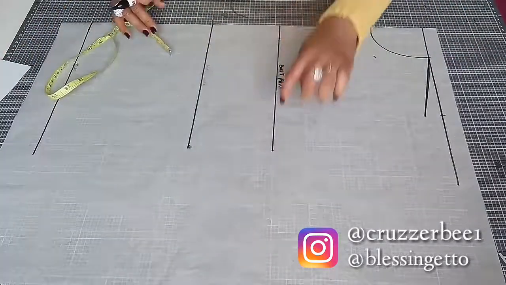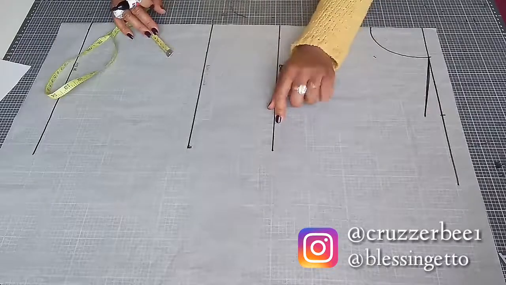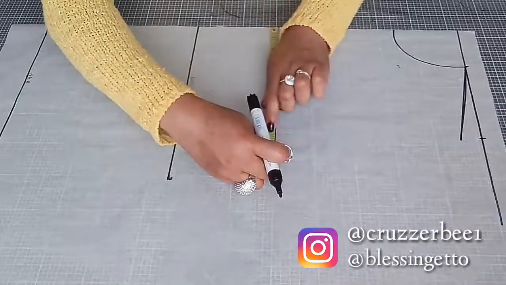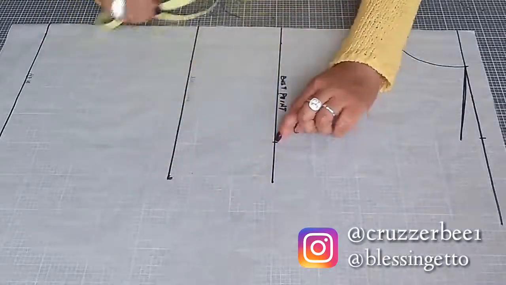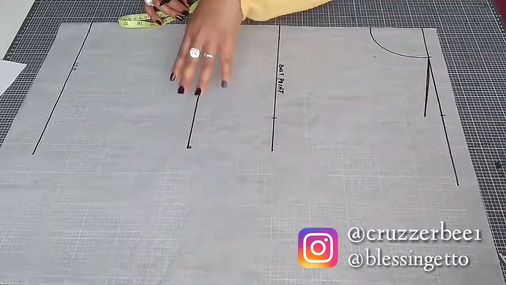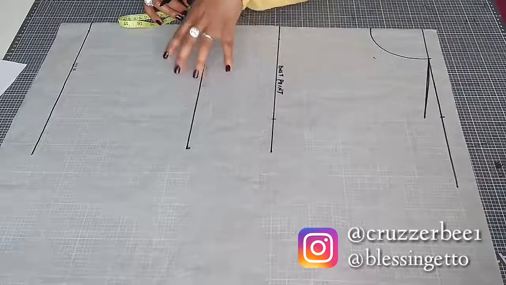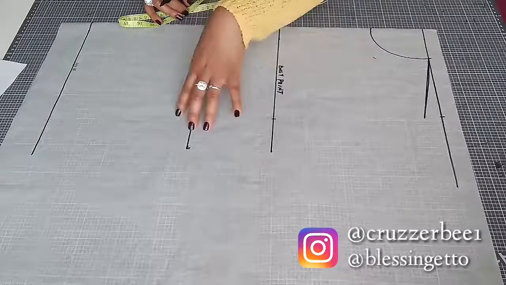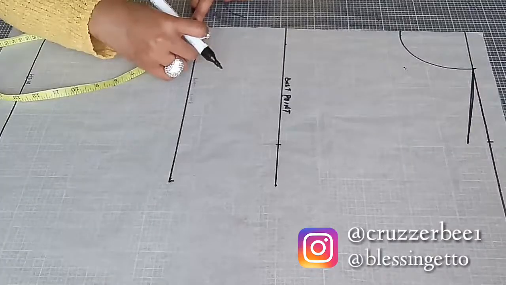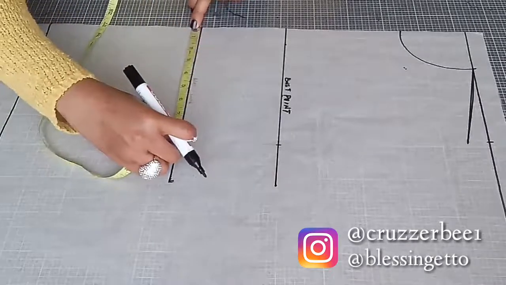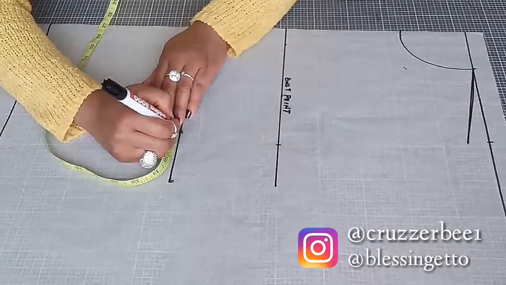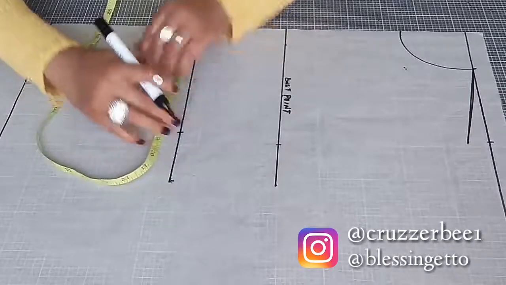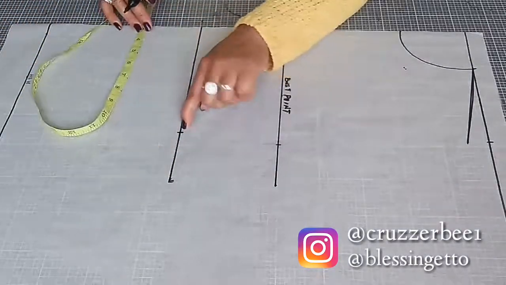The next measurement I'll be adding here is the bust, which I'll be dividing by 4. The bust is 35 divided by 4, then I'll mark 8.75 here. On this waistline, I'll be adding the waist measurement, which is 28 inches, then divide by 4, which is 7. I'll include a dart allowance of 1 inch to make it 8 inches since the dart falls below the bust line. Here is the 8 inches.